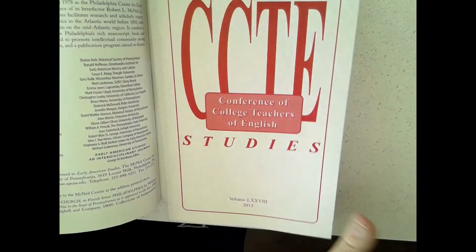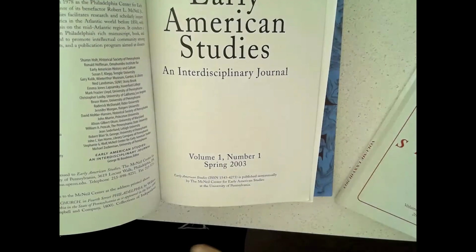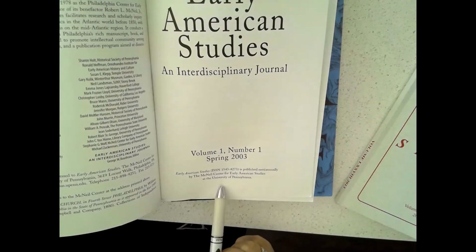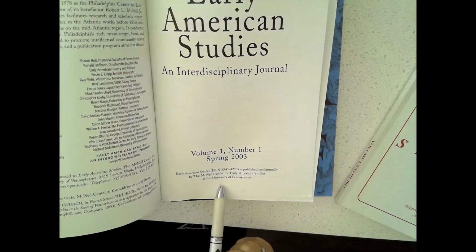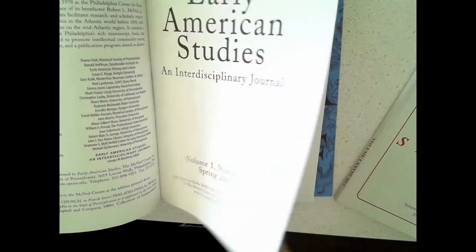It was the members who pay towards the studies and the conference and whatnot. So here this is associated with the university press. So a university press is a really good clue that the journal or the article that you're getting from a university press is going to be scholarly.